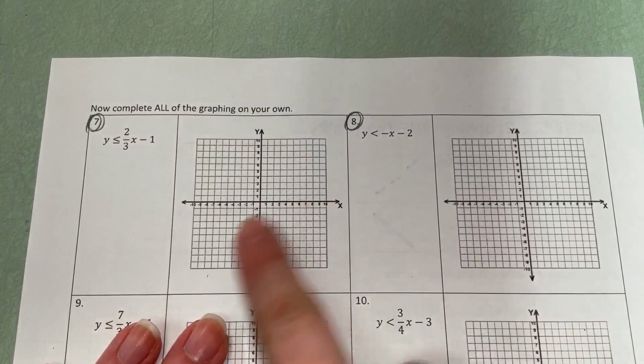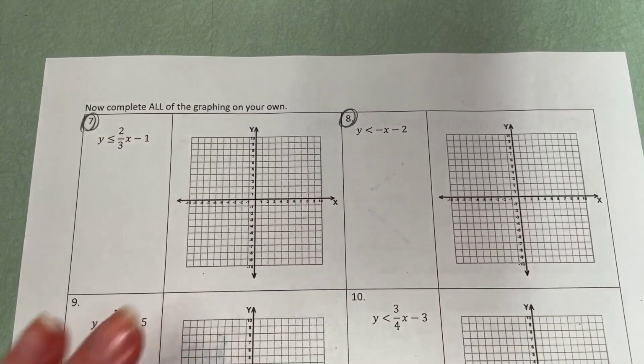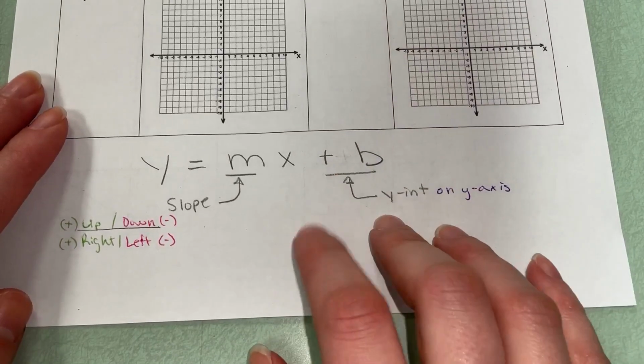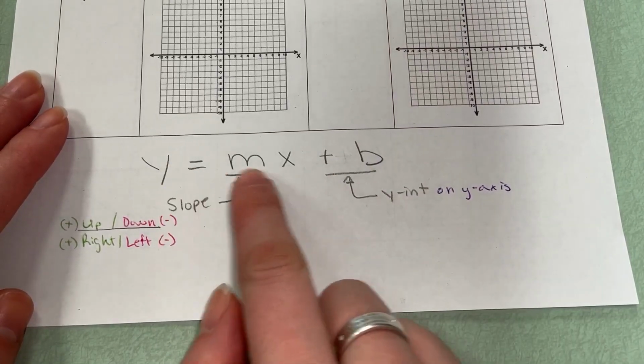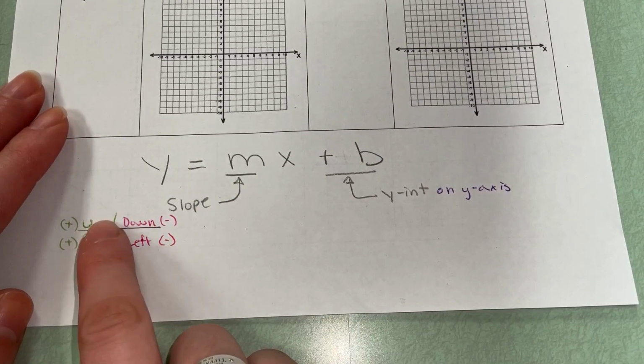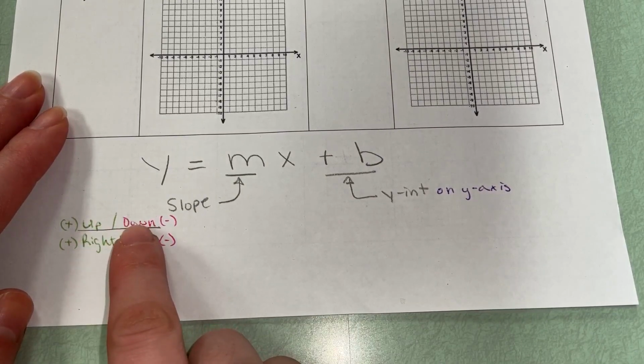So we actually have to figure all the things out too. So think back. If you need to pause, go ahead and write this down at the bottom. But we have y equals mx plus b. M is your slope. If your slope is a positive up top, you move up. If it's negative up top, you go down.